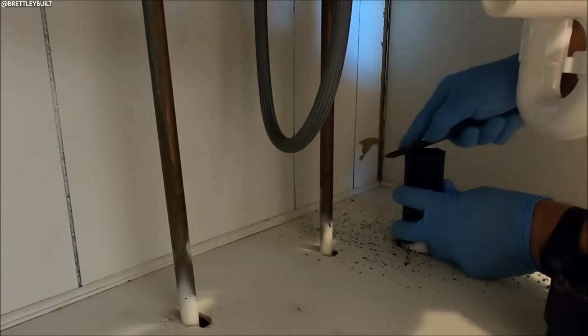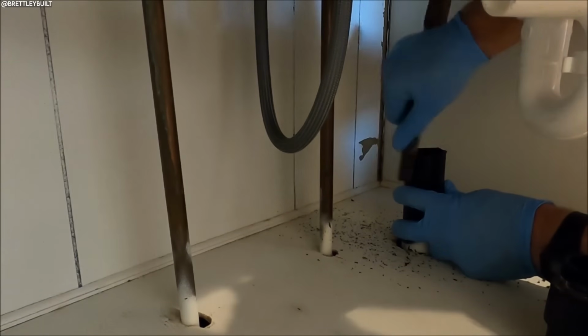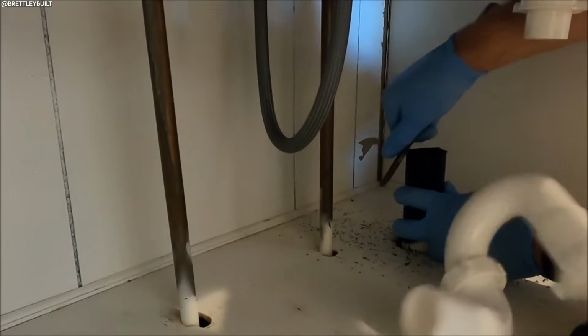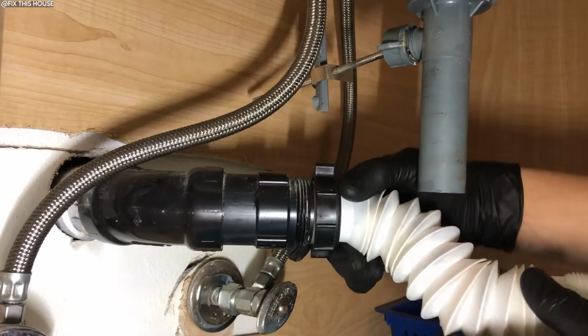If it still drips, the washer might be pinched or damaged, swap it out with a new one. They cost almost nothing. Second one, you've got a P-trap installed, but you're still getting sewer gas smell.